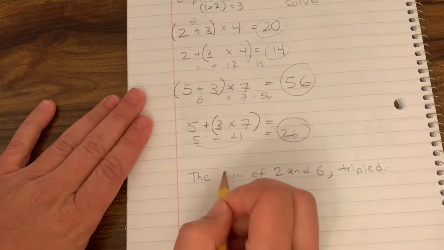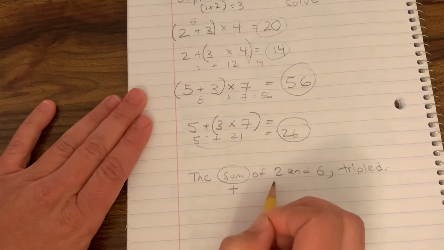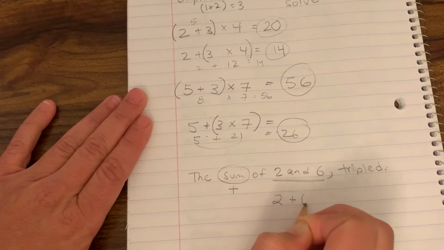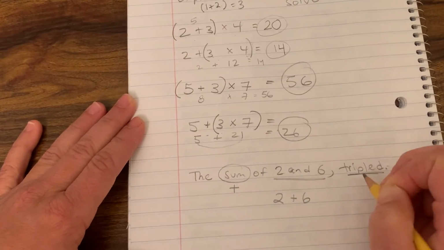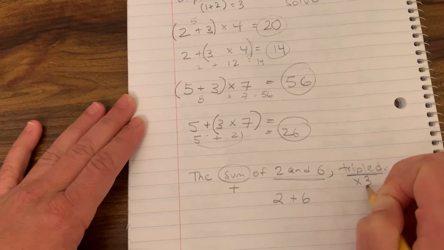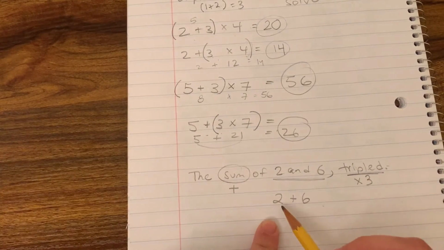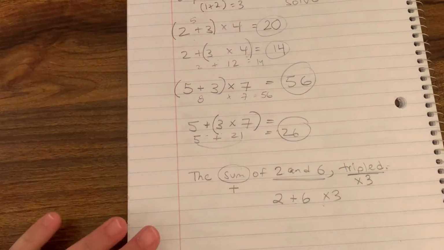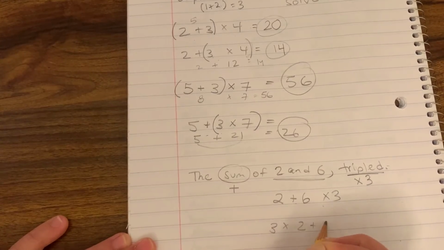So I know that the word sum means addition, and I know that I have to add 2 and 6. I also know that triple means 3 or times 3. So I know my number sentence is going to be 2 plus 6 times 3. It could also be the opposite order. It could be 3 times 2 plus 6.